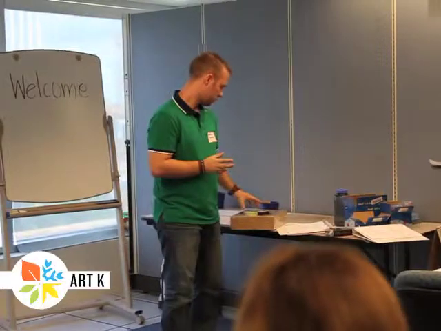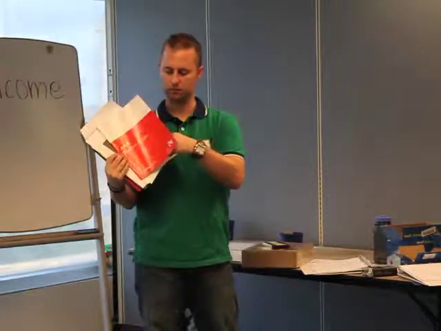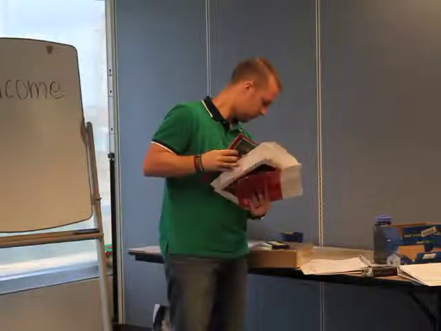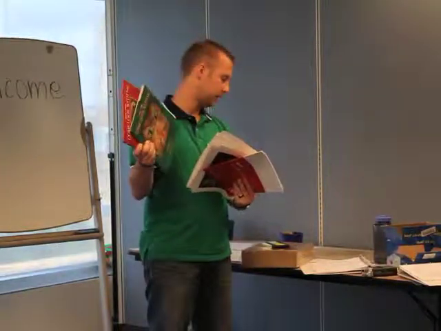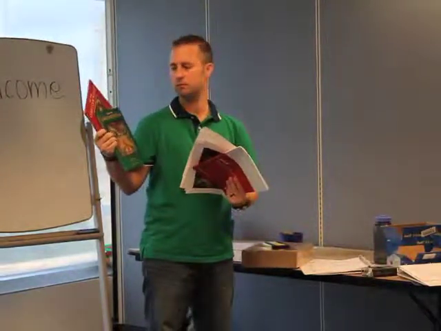Materials, we got some oil pastel colors, some modeling clay, and some different colored paints. We have an Art K student page and two readabouts that happen at the end of each one of our units.